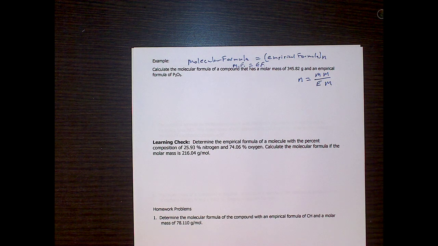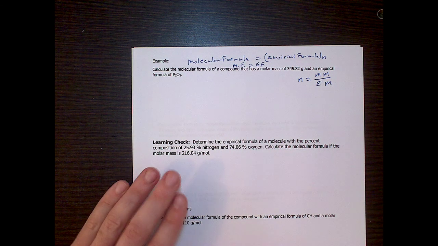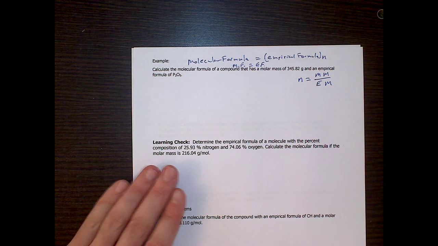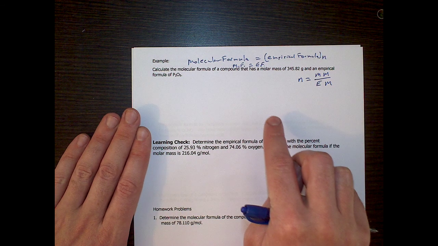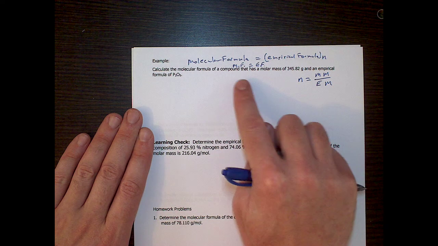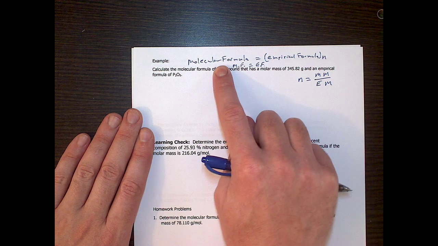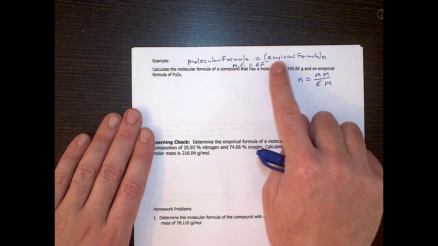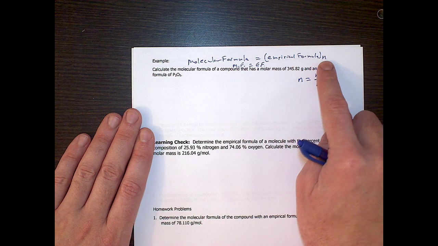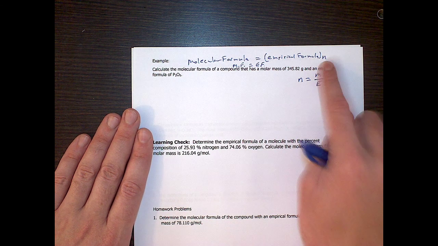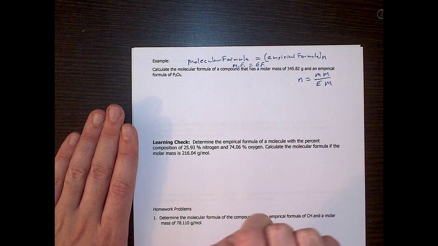So first things first. In order to get the molecular formula, we first need to look at the empirical formula and determine its multiplier. From that, what we're going to do is this.